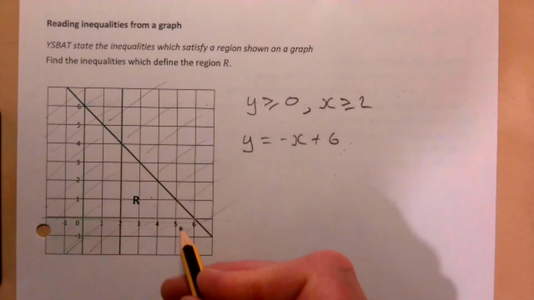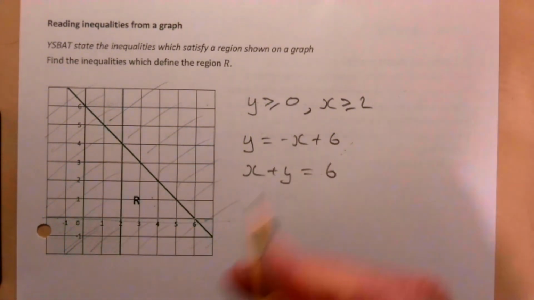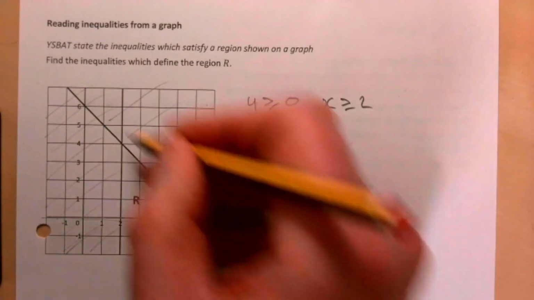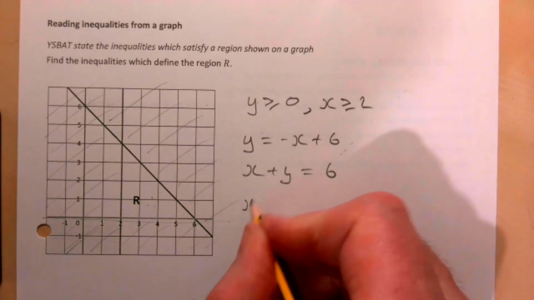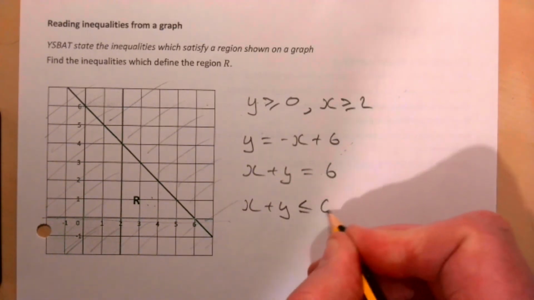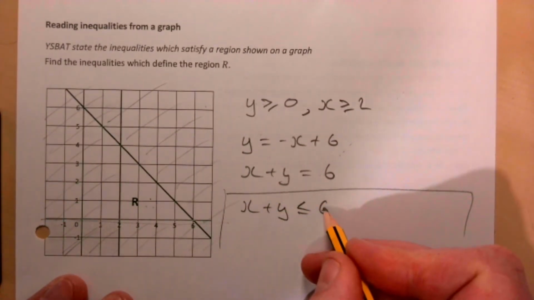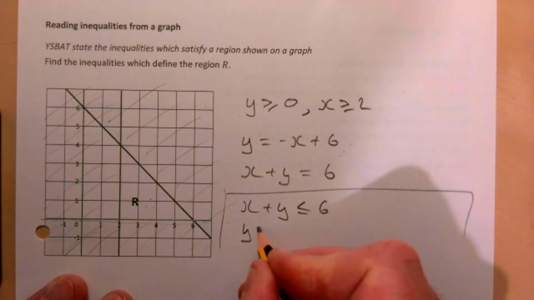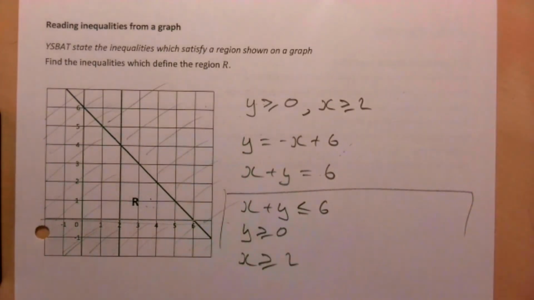The way we've been doing these, that's normally written then as x plus y equals 6. And we want below it, can you see that the R bit is below that line? So that's then going to be x plus y is less than or equal to 6. So my 3 inequalities are x plus y less than or equal to 6, y is greater than or equal to 0, and x is greater than or equal to 2.